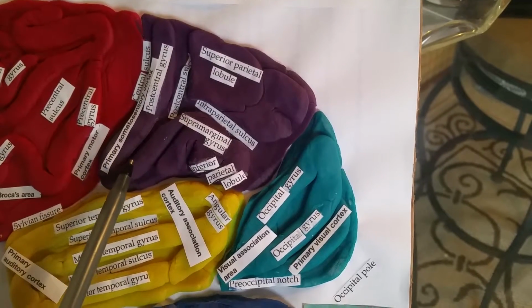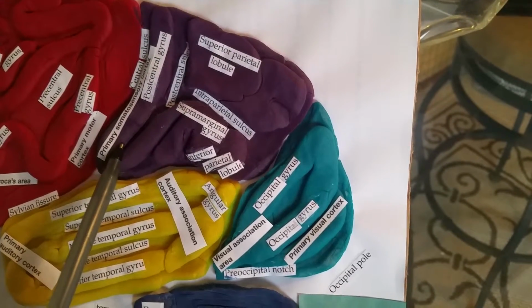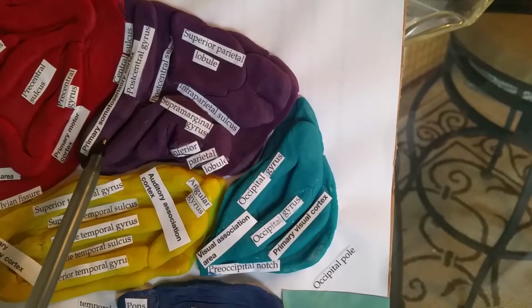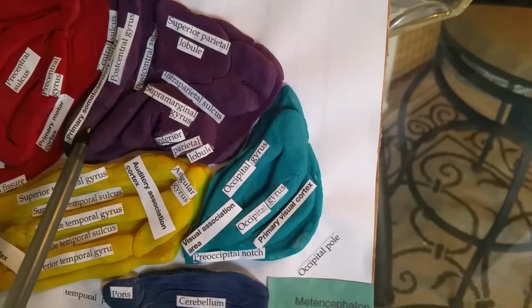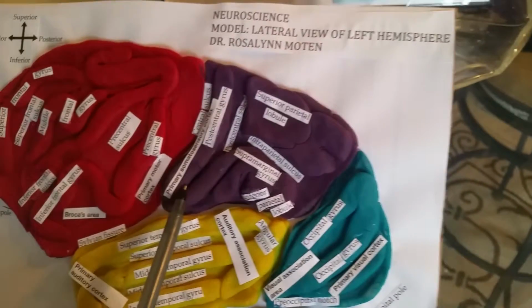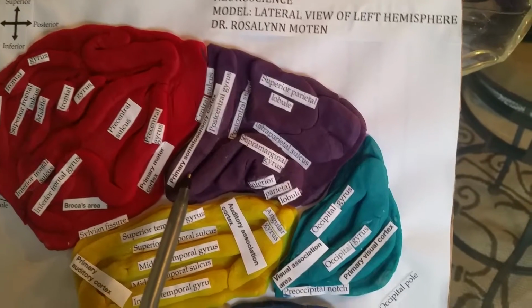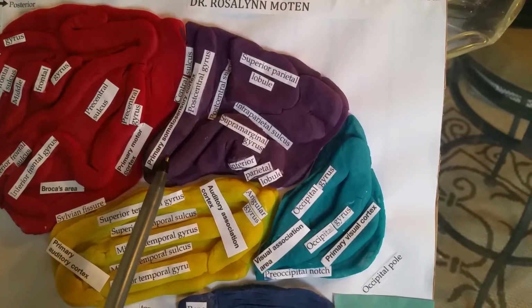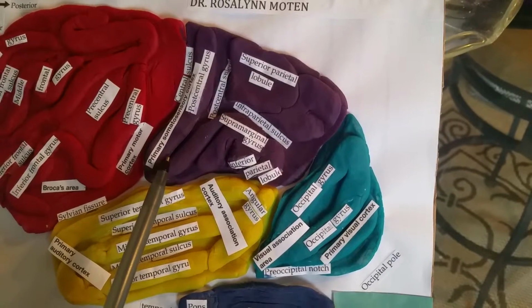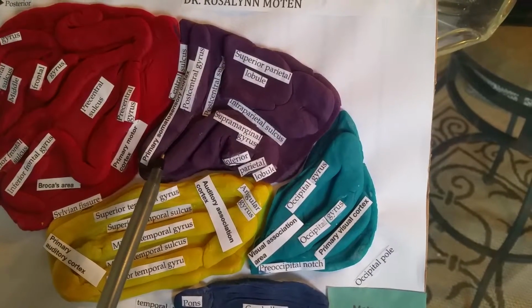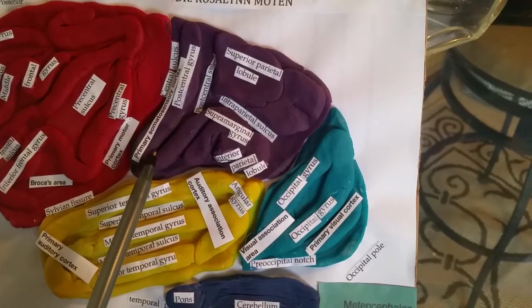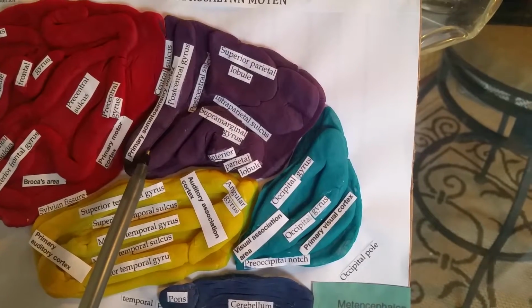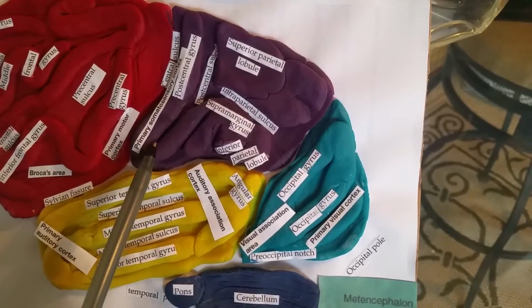We've got the primary somatosensory cortex, which receives information from the sensory receptors on the opposite side of the body, and again, since this is the left hemisphere, it will receive information from the right side, having to do with receptors about the body as far as touch, pain, temperature, and the position of joints and muscles.